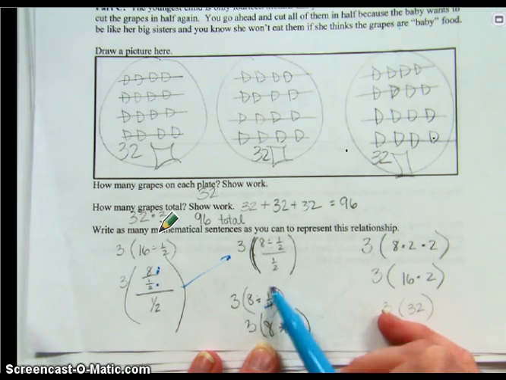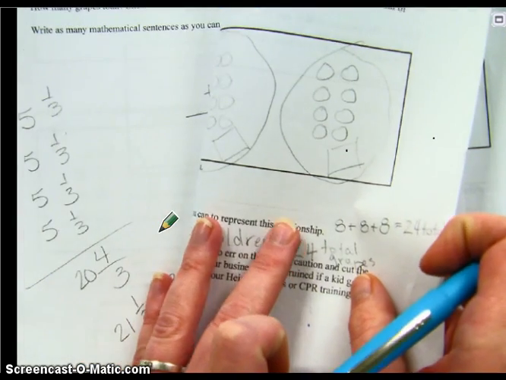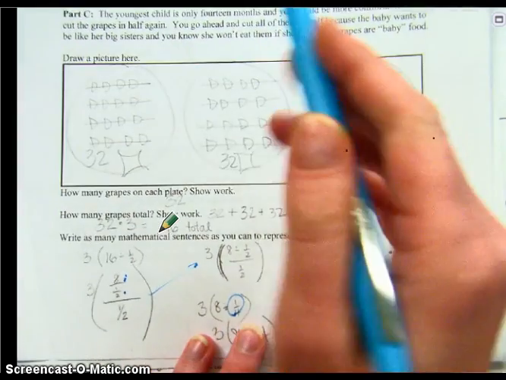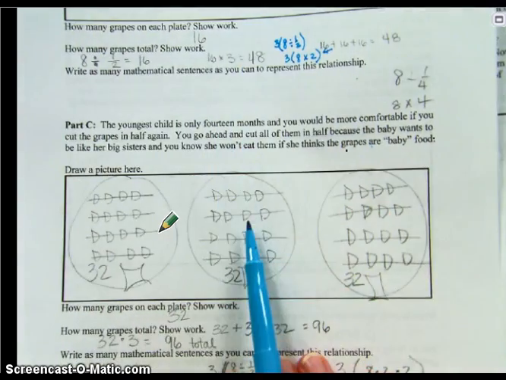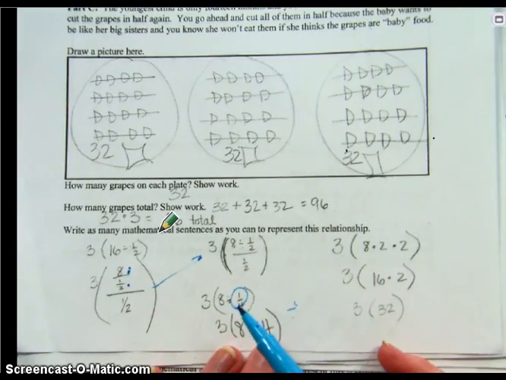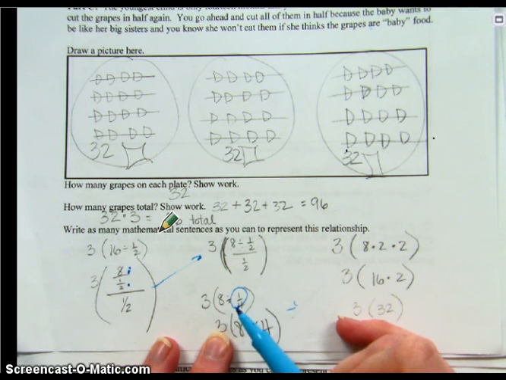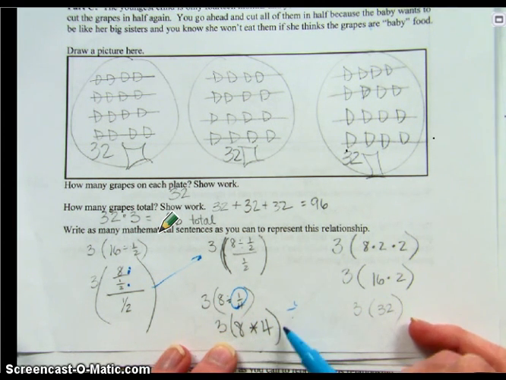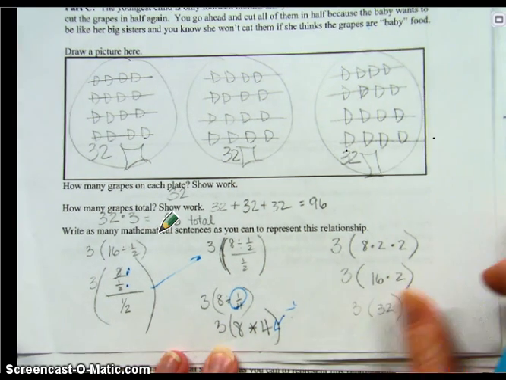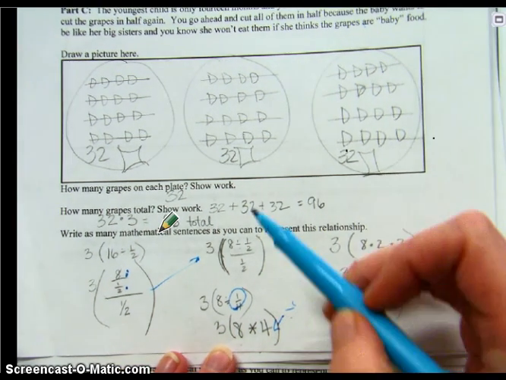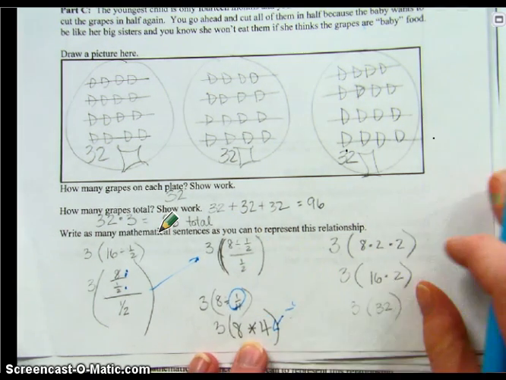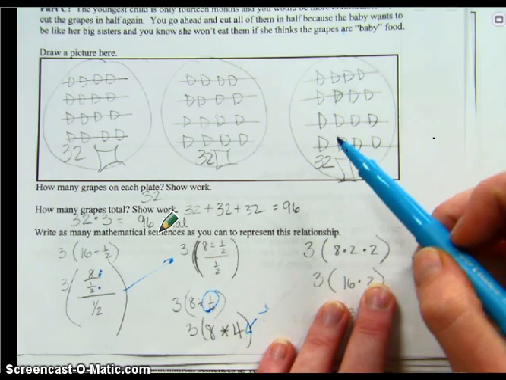Here, 8 divided by 1/4, because from the beginning, where we had 8 grapes on the plate, and then we cut it in half for here, and cut in half again. That's cut into 4th pieces, 1/4 sizes. So 8 divided by 1/4, then times 3 for the 3 plates. And then here's where they started to realize, oh, well, I can get to 32 by multiplying 8 times 4. And then I've got 3 plates, and that will get me to 96.